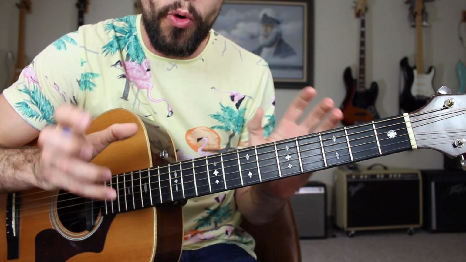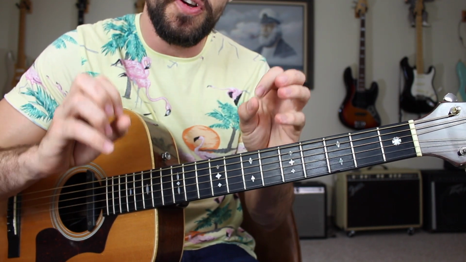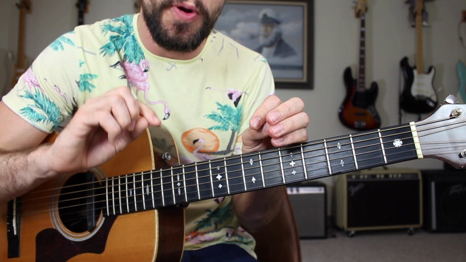So whenever you see chord shapes with numbers at the end, those numbers are indicating that a certain scale degree has been added to that chord harmony.